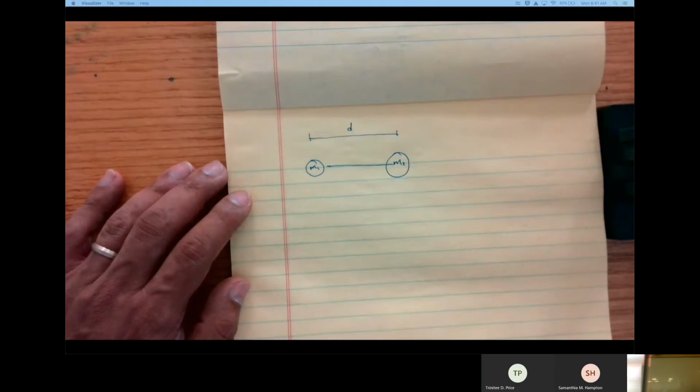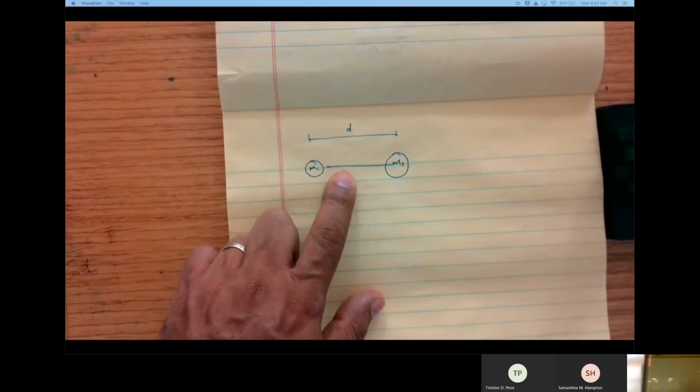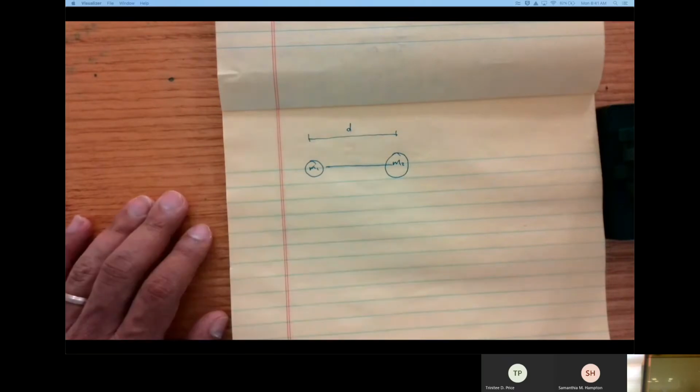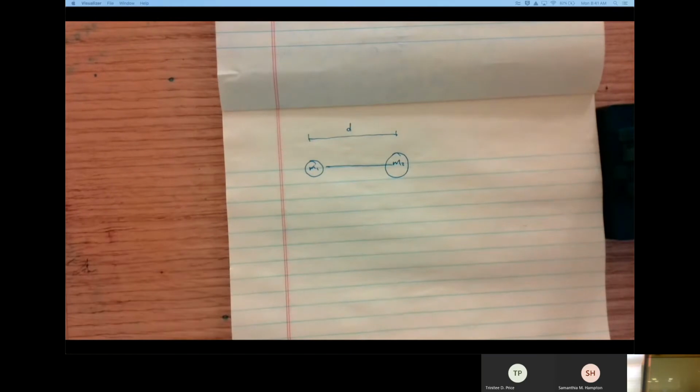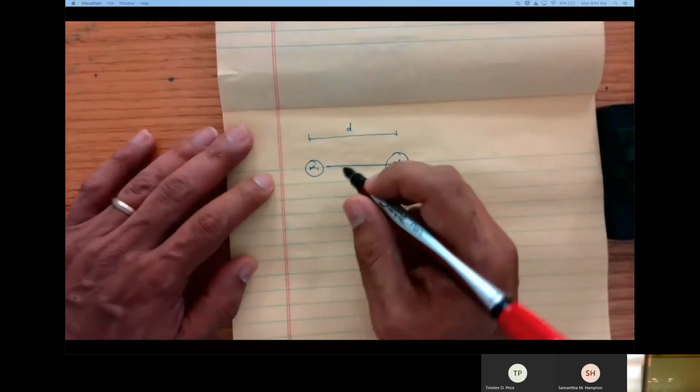And this rod over here, I'm going to ignore the mass of that rod. And I'm going to try to find out what is the location of the center of gravity of this configuration. And on that center of gravity, I'm going to put a pivot point.